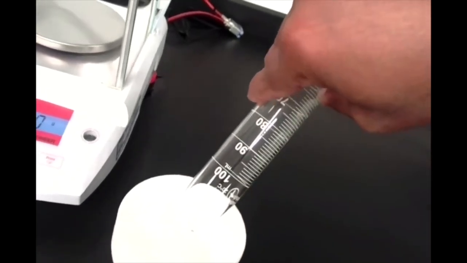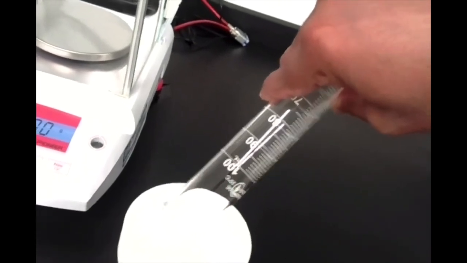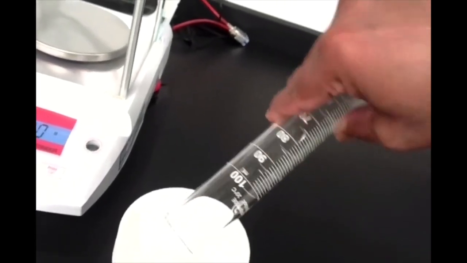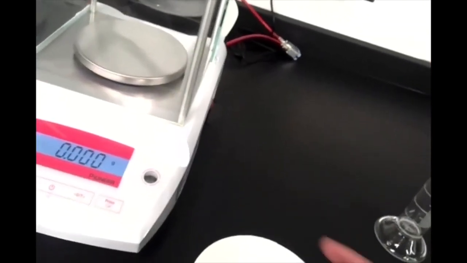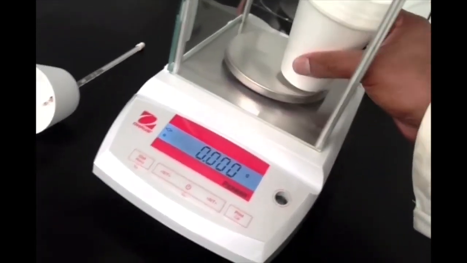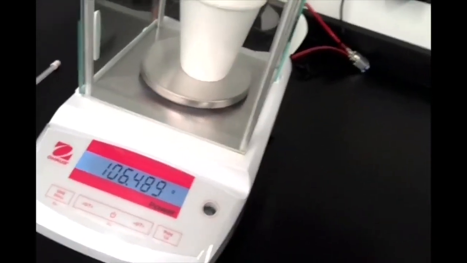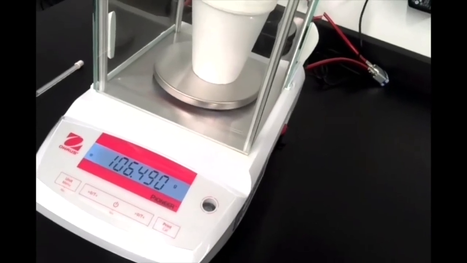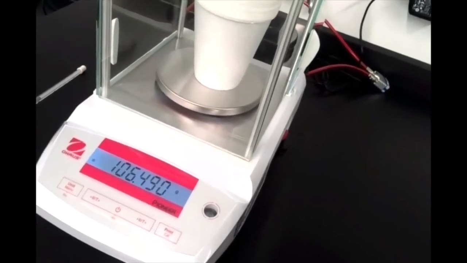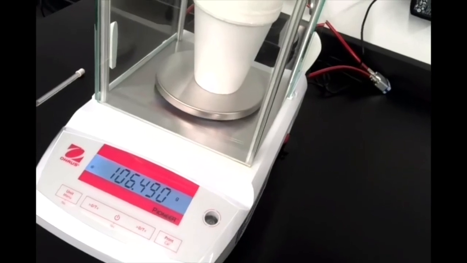The actual volume isn't that important because we're going to figure out how much water is in there by using mass. So let's go ahead and make a note of the mass of our styrofoam cup with water in it. Okay, so there is our mass of the cup and water together.